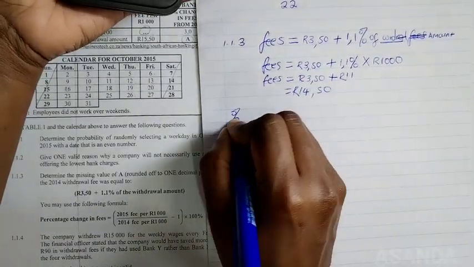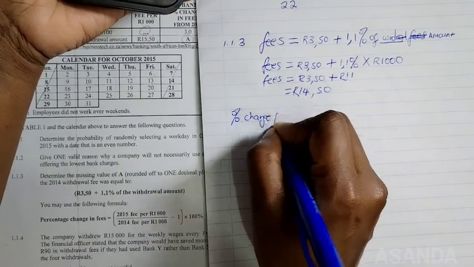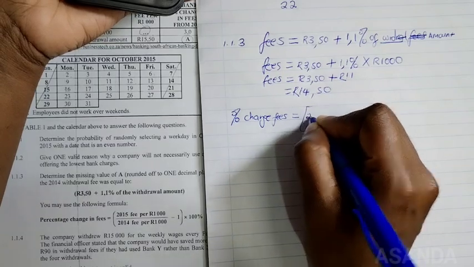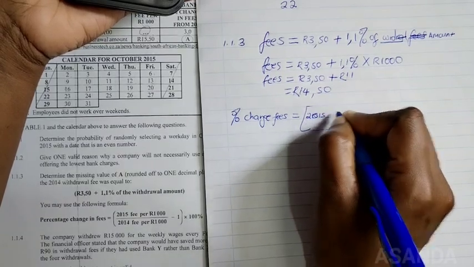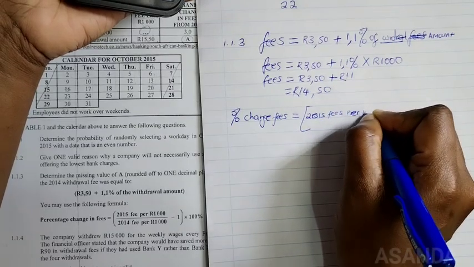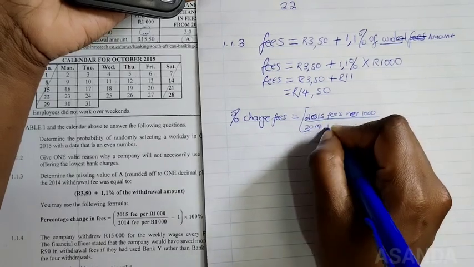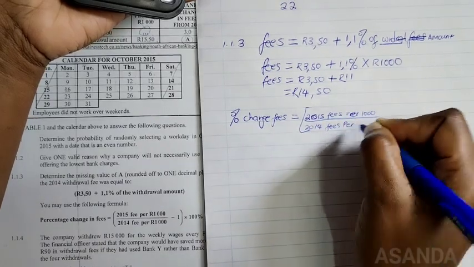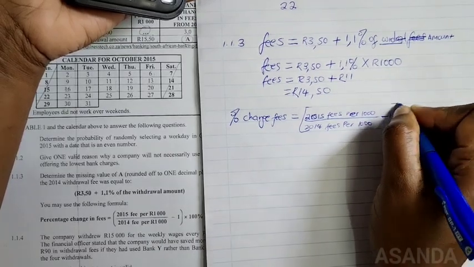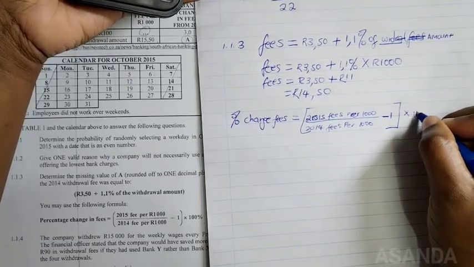So it says percentage difference or percentage change in fees is equal to, and I'm going to copy the formula, 2015 fees per 1,000 divided by the 2014 fees. Make sure you use their formula. Don't be like, I know the formula, and use your own. It's better to just use their formula. And then you multiply the end there by 100%.